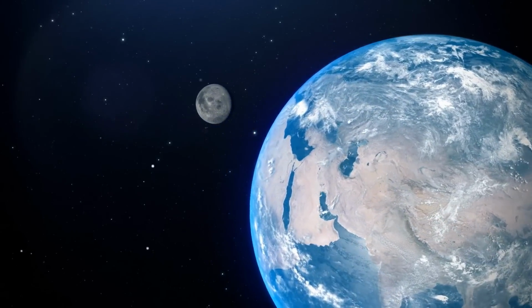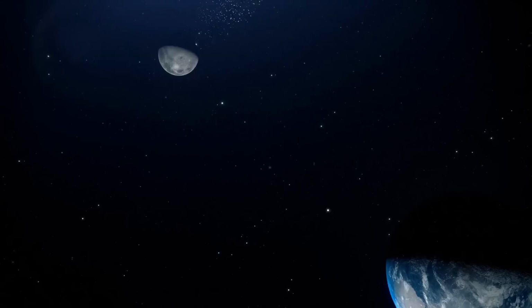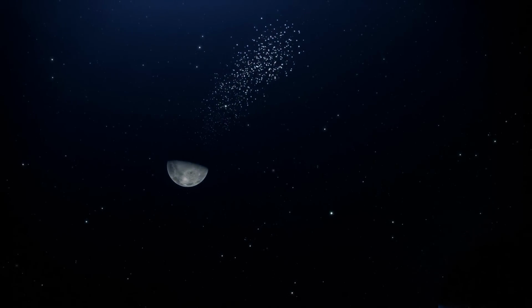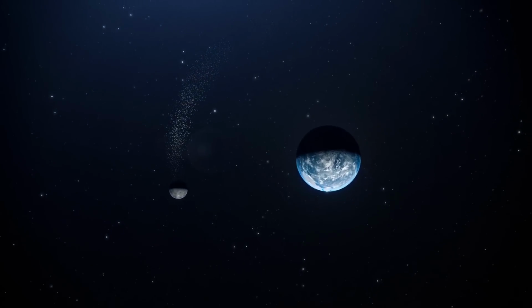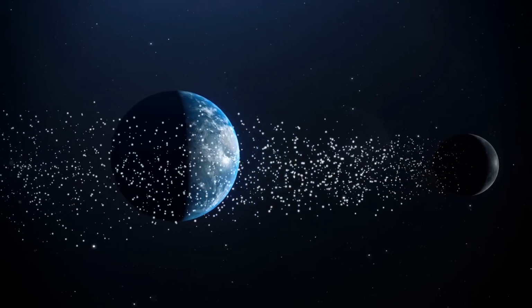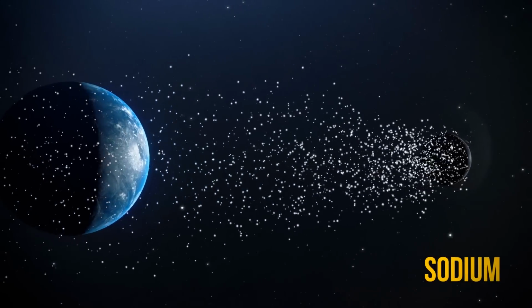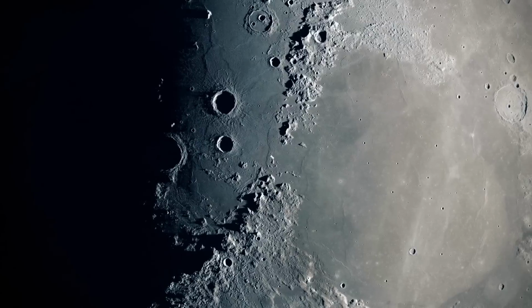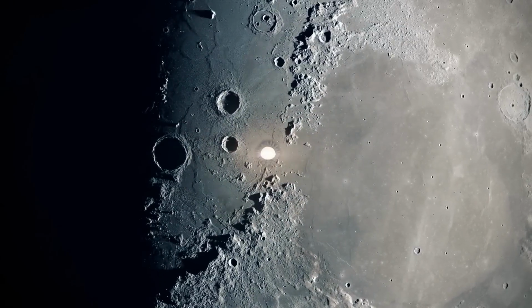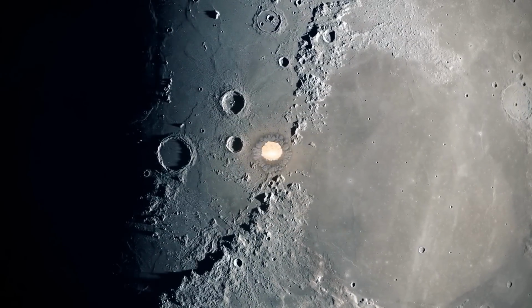Want to know another cool thing about the moon? A recent study claims that it has a tail, and every month it wraps around our planet like a scarf. This slender tail is made up of millions of atoms of sodium, and our planet regularly travels directly through it. Meteor strikes blast these sodium atoms out of the moon's surface and further into space.